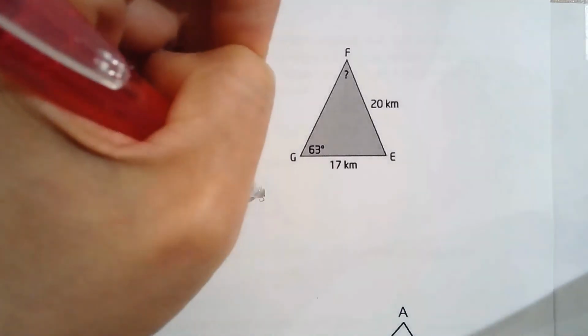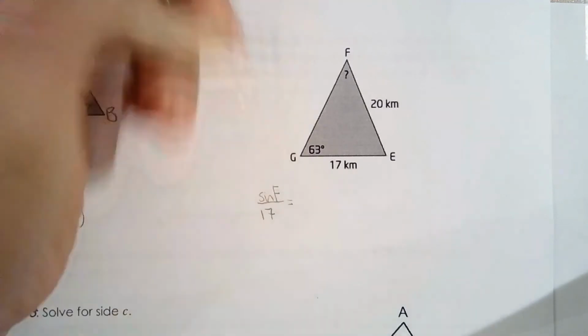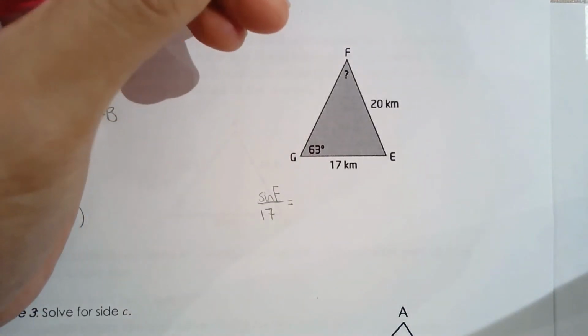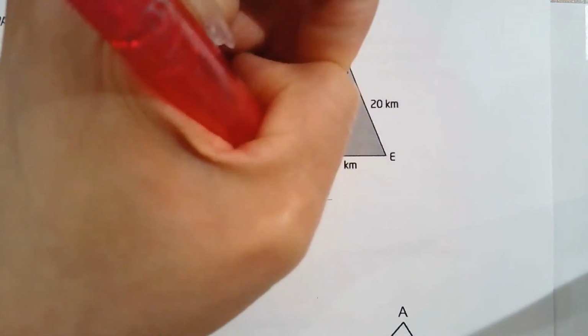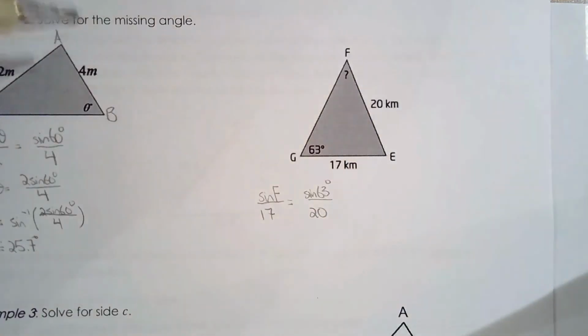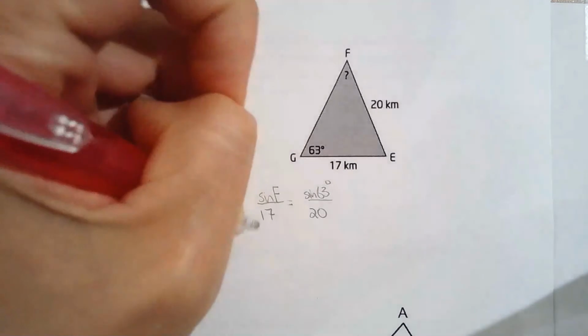So it's going to be sine of angle F over 17, which is equal to sine of 63 degrees over 20. Now, my expectation is F is very close to angle G, because 17 and 20, this triangle is going to be pretty close to an equilateral. It's obviously not an equilateral, but it should be close. All right, so let's solve for angle F.